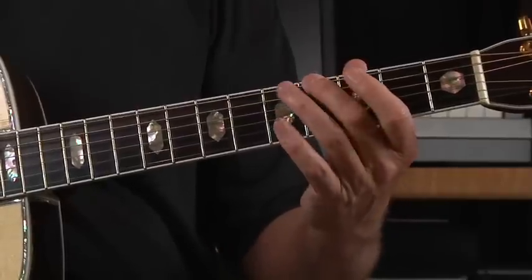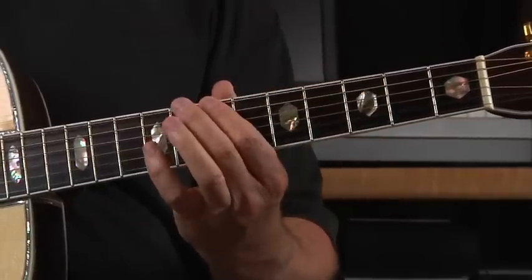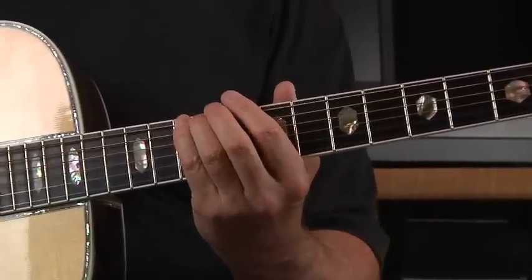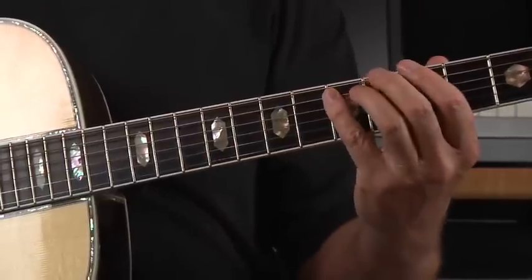That's a scale step distance between two notes, but it's actually 7 half steps. So let's count them. 1, 2, 3, 4, 5, 6, 7. All right, so it's 5 scale steps, but 7 equal building blocks.